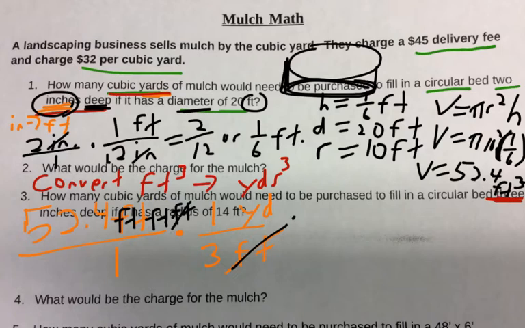And I have 1 yard over 3 feet. So I'm just writing that ratio 3 times. And then my feet cancels, and then one more time, 1 yard over 3 feet. And feet cancels with feet. And now I multiply across, and I have 52.4 on top.